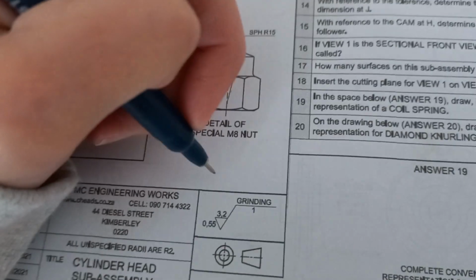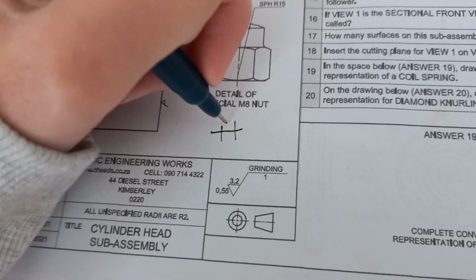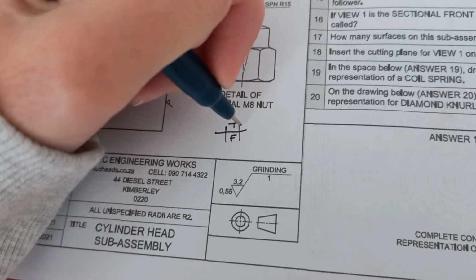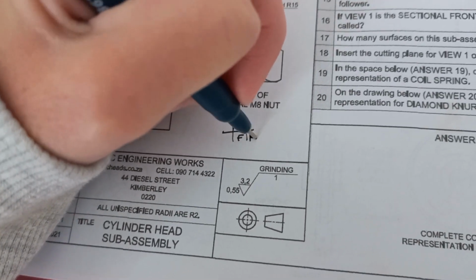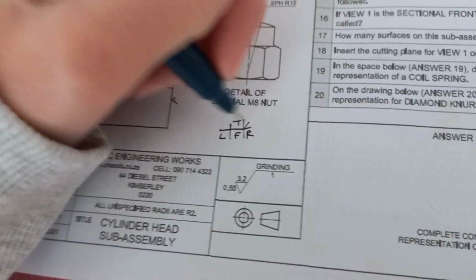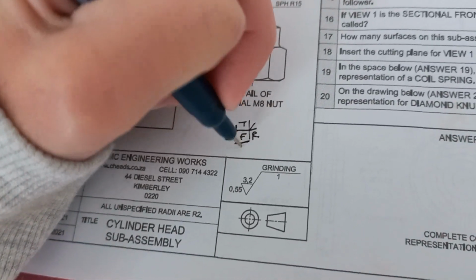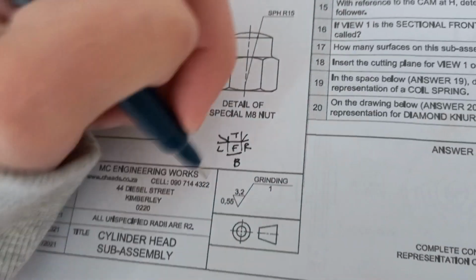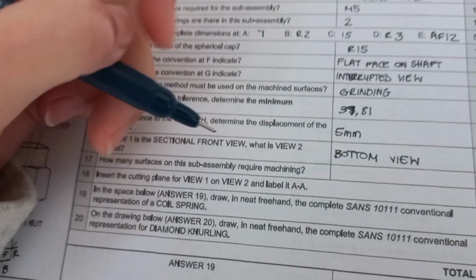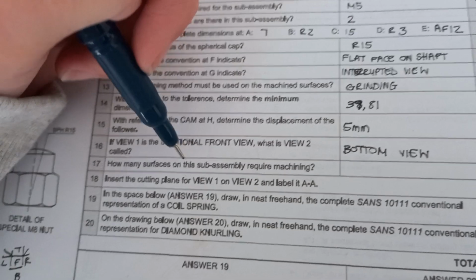And the reason why is because we know when we have third angle orthographic, we have top, front, right and left, and 45 degrees and 45 degrees. If the front is at the top, then it means we have the bottom underneath. How many surfaces on the sub-assembly require machining? So you're going to count these things, and your answer will be 11.